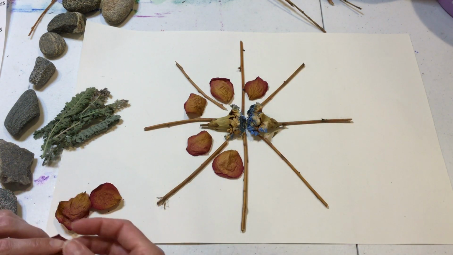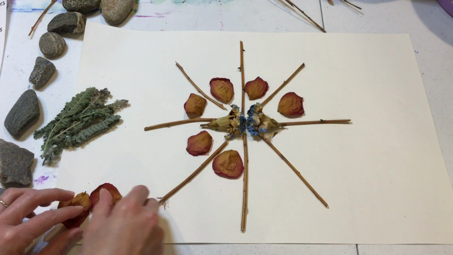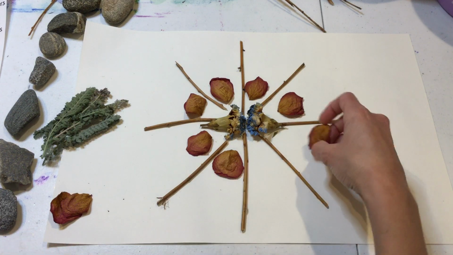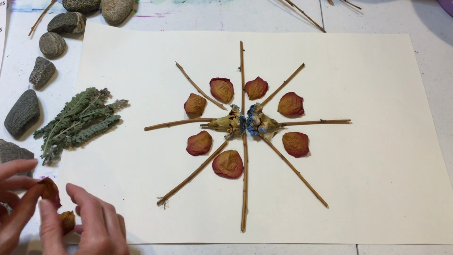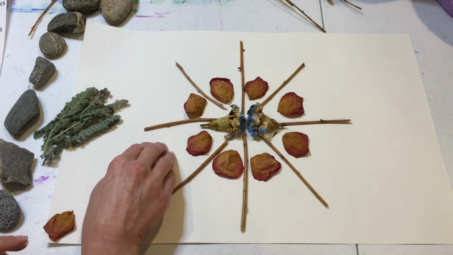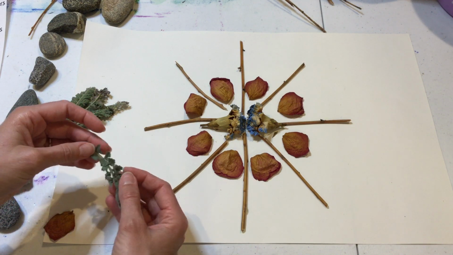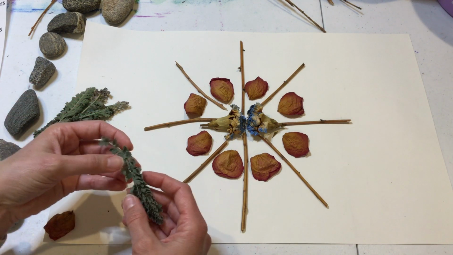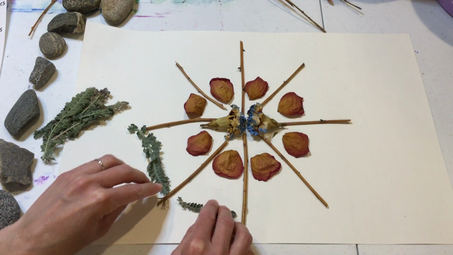You could also use things like some dirt to add some color, some brown color to it, or maybe you have sand. Look and see what you have. So I'm gonna just do that next, and then I'm gonna go out from there, and I'm gonna use these pieces of a plant. I'm gonna add that to it.